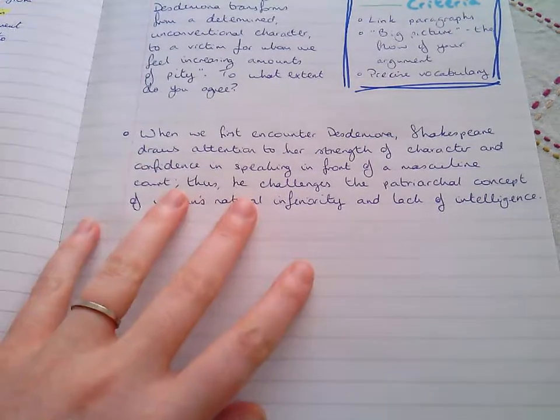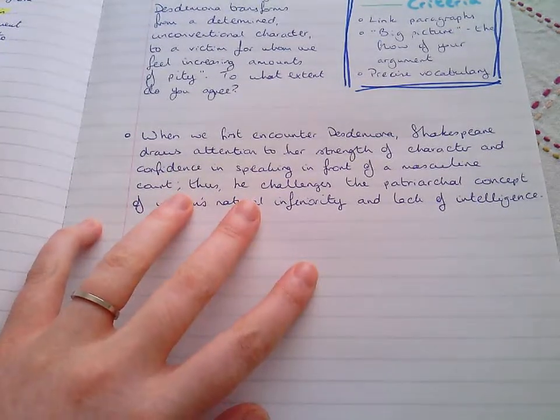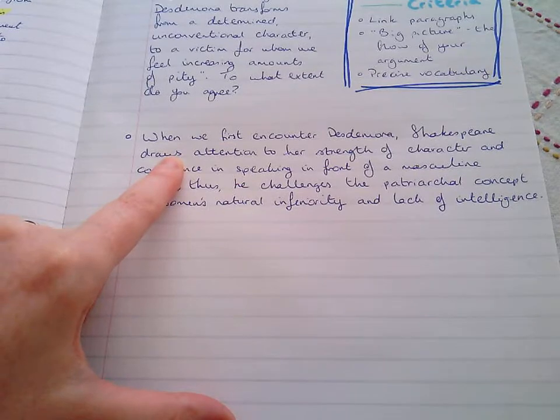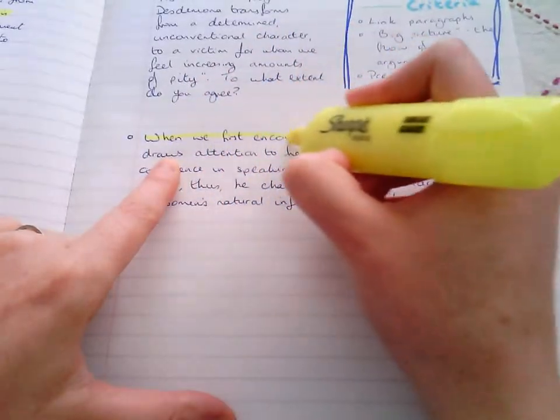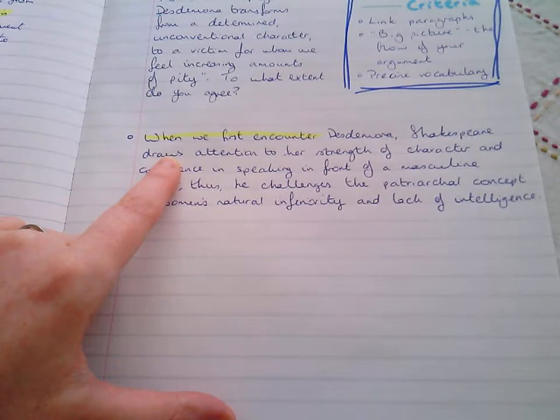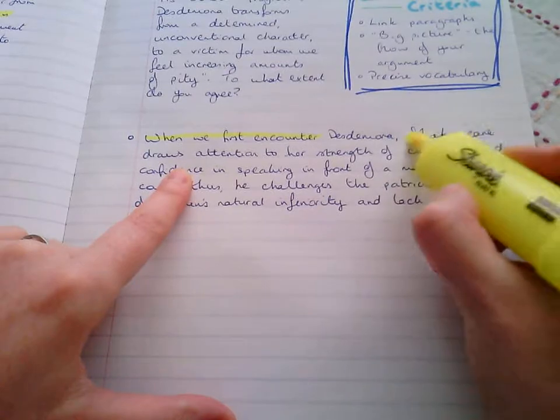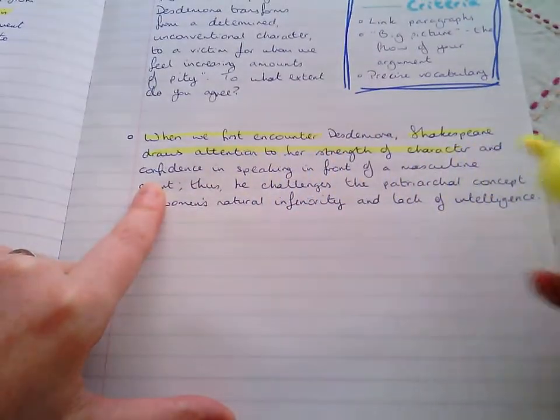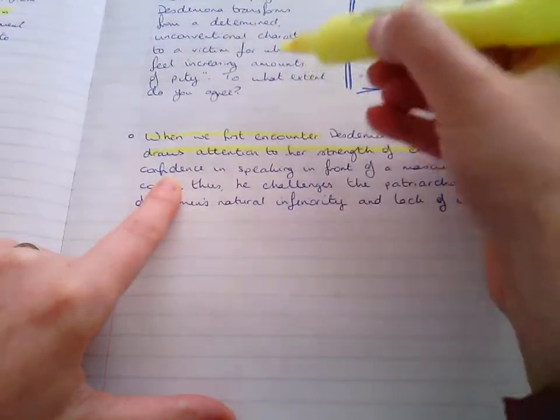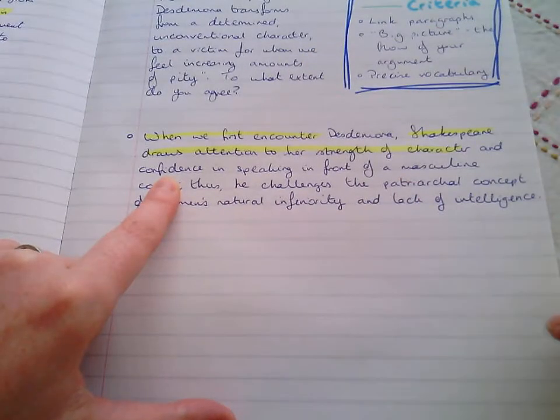Now, what have I done well here when I'm writing my point sentence? Well, first of all, in terms of linking my paragraphs, I'm showing here when we first encounter Desdemona. That is a discourse marker, a way of showing the flow of my essay, that I'm working chronologically through the play. I'm indicating to my reader which point of the play we're looking at here. And then I'm responding directly to the question here. So Shakespeare draws attention to her strength of character. So I'm clearly directly linking that in with what the question has said.